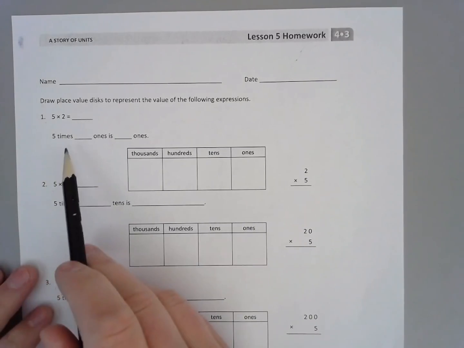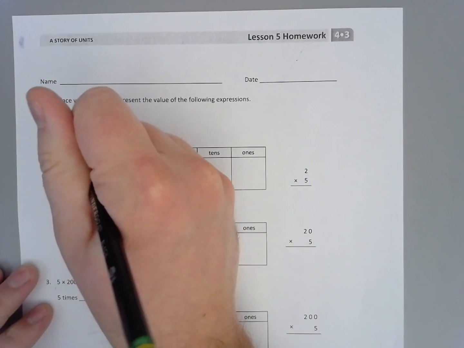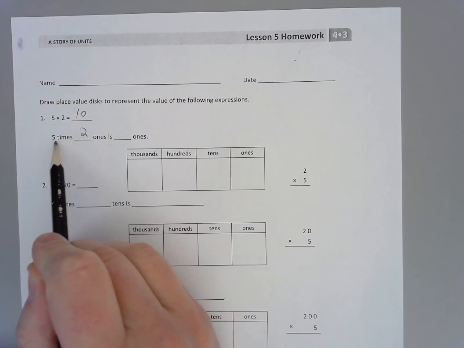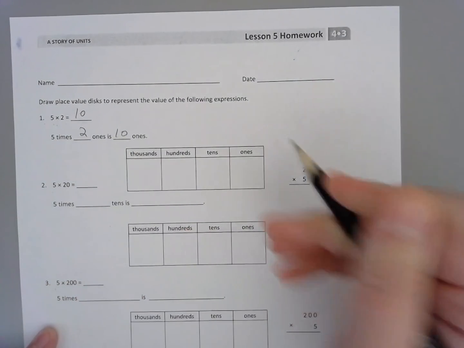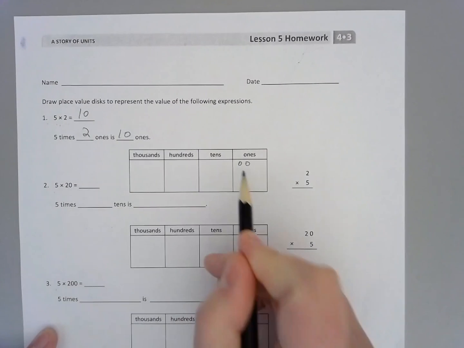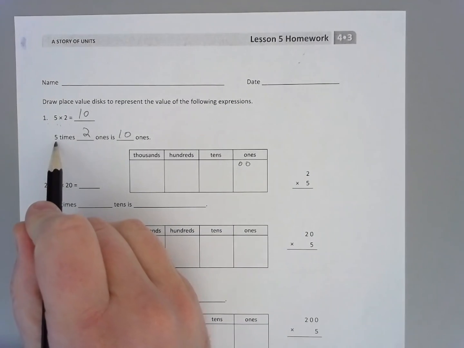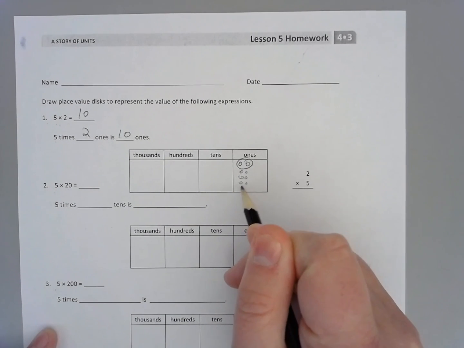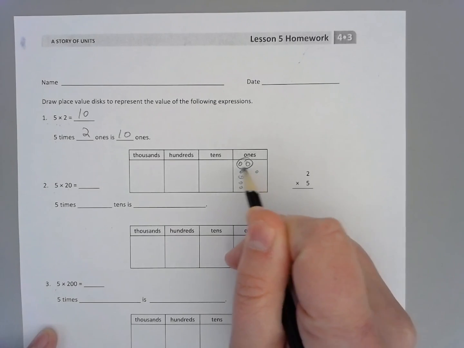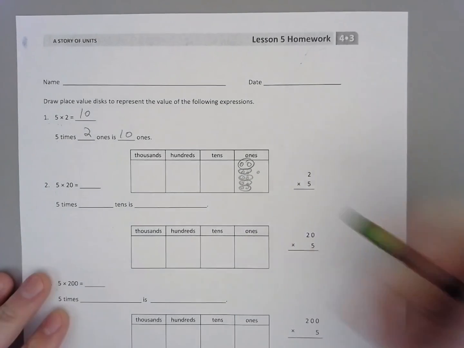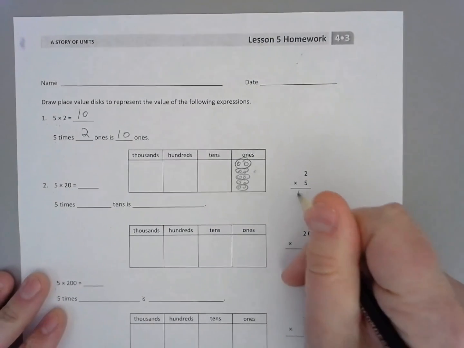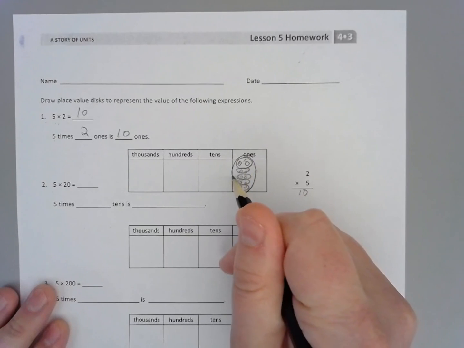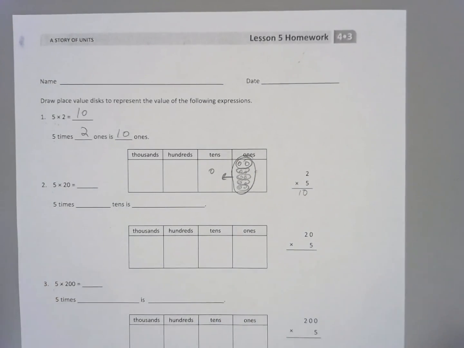So if we look here, we know 5 times 2. Let's hope all of our fourth graders know that that's 10. So we're doing 5 times 2 ones is how many ones? 10 ones. So we have our 2 ones here. So we're looking for 5 groups of those because we're doing 5 times 2 ones. So 1, 2, 3, 4. So that'll give us our 10. If the kids want to go a step further, they can bundle these 10 and move it over so they see that we have 110.